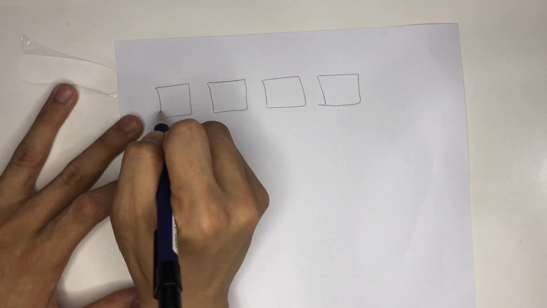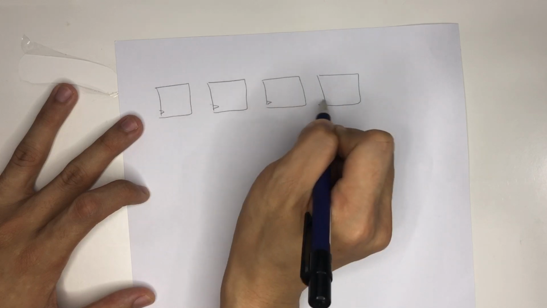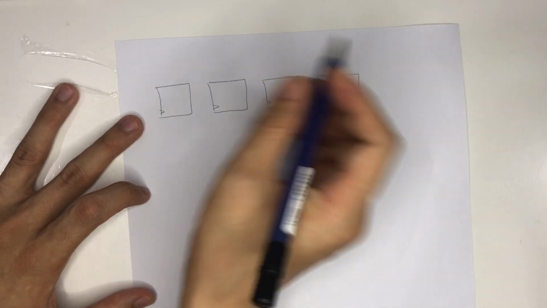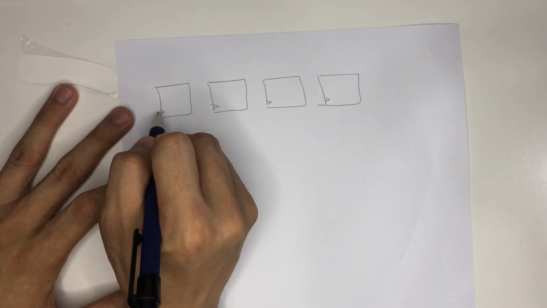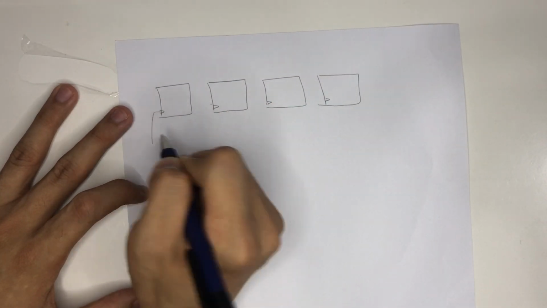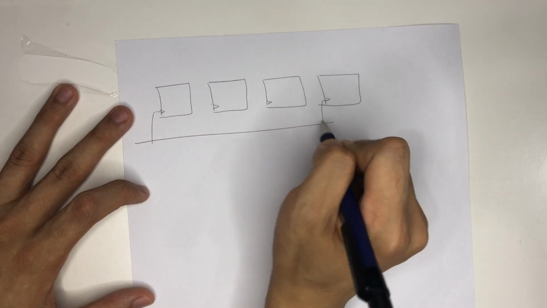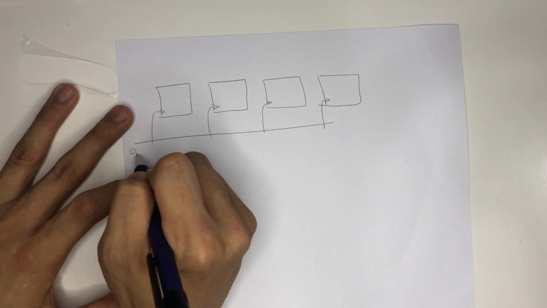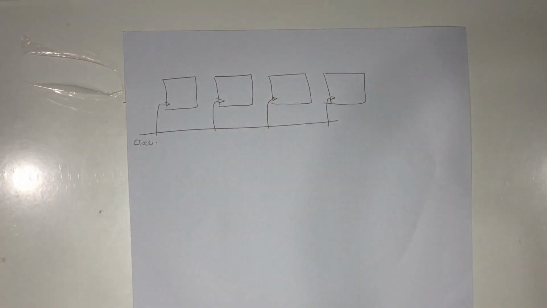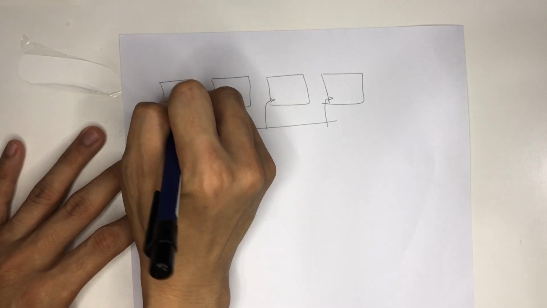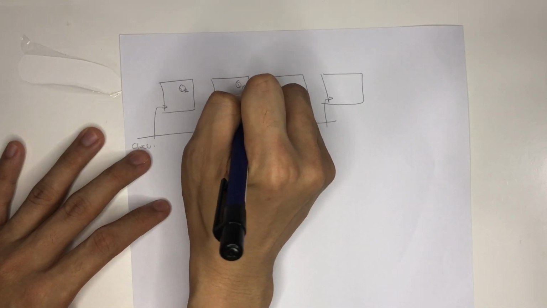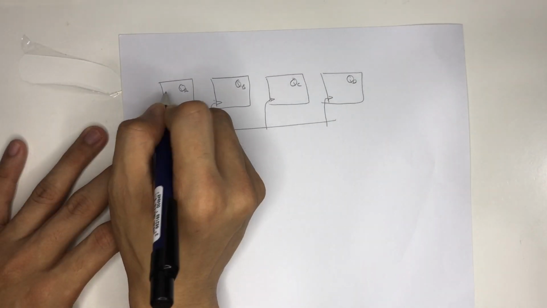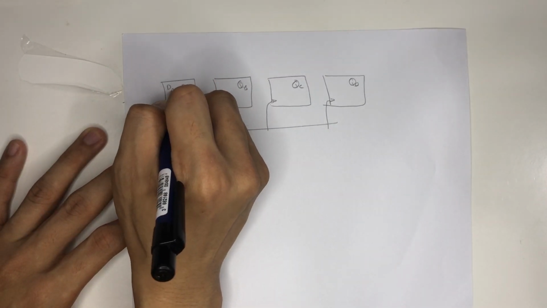Notice you have the clock. This can be a rising edge or a falling edge, so you need to be aware of this. Here we just use a rising edge, so no inverted bar, because we are using a rising edge. This is your clock. Then you have your outputs QA, QB, QC, and QD, and then you have your D input here, which is your DA.